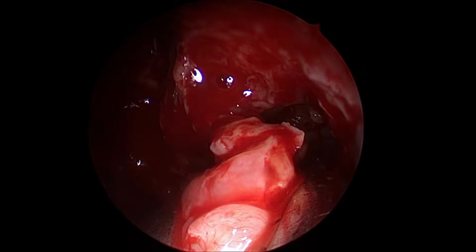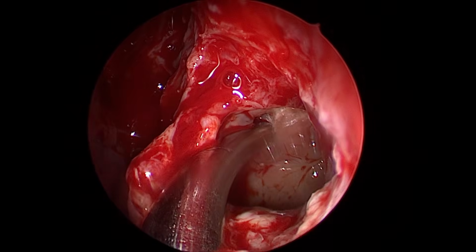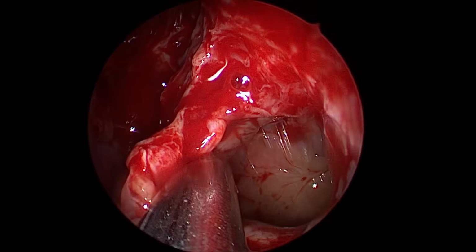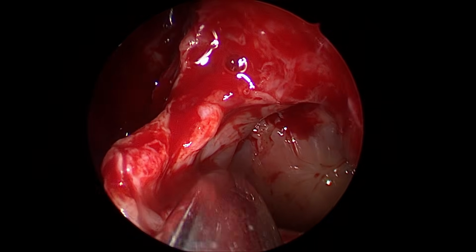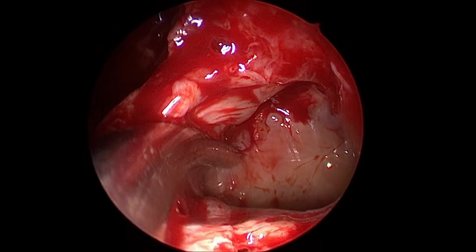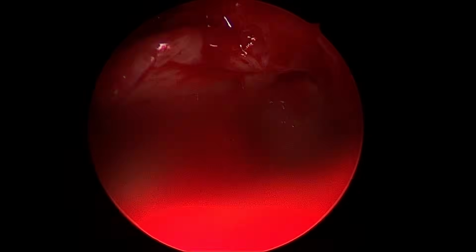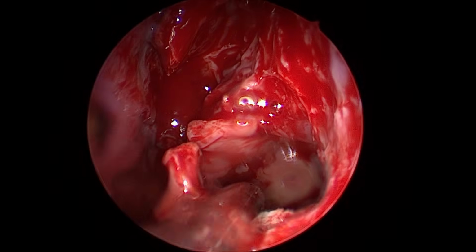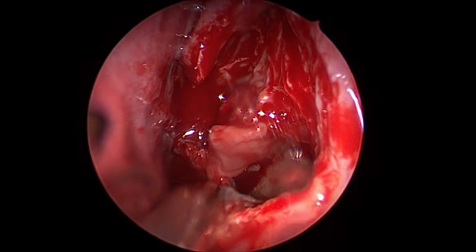Don't be aggressive on the mucosa. Even this cobblestone appearing mucosa is likely to revert once the ventilation drainage is established and the topical steroids start going inside. See this? I am never going to be aggressive on the mucosa. Paranasal mucosa is the key. Sinus mucosa is the key.